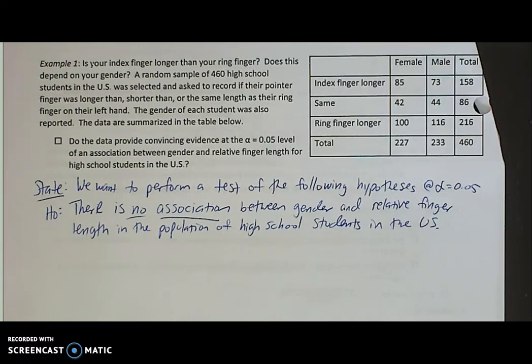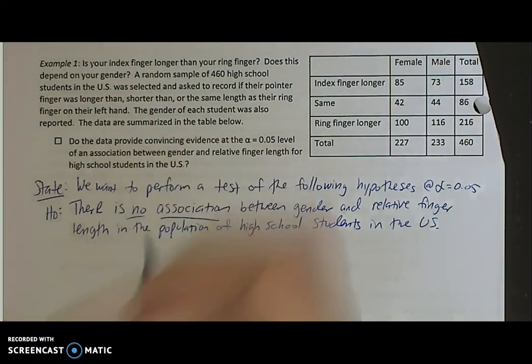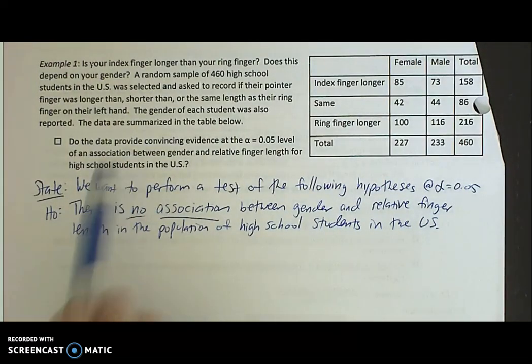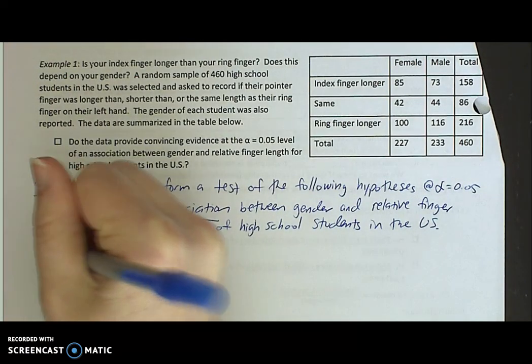We could have said this differently using the word independence, but since it said it so nicely here, I figured we might as well just use that.